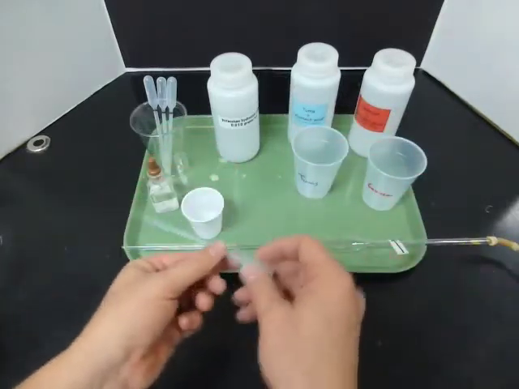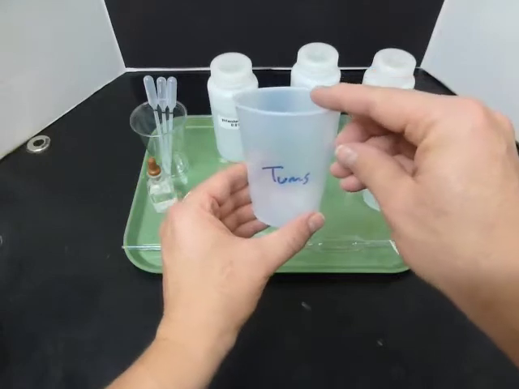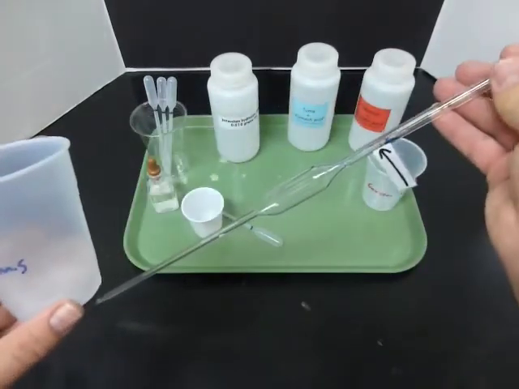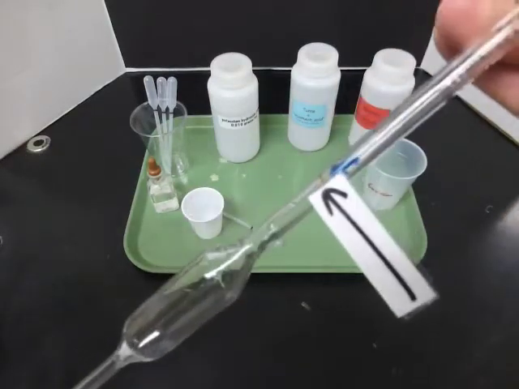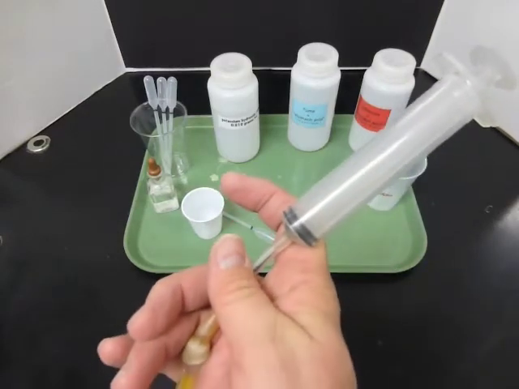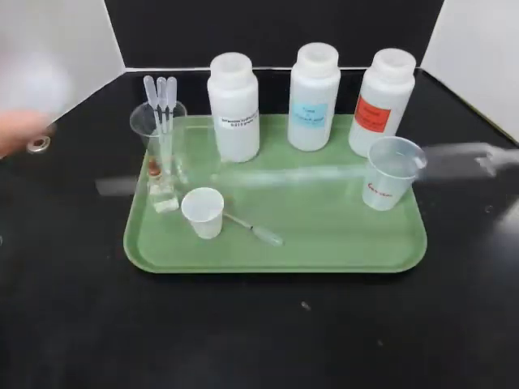And then you're also going to put some of the Tums solution into a cup. You'll need 20 milliliters of the Tums solution. To measure that, use a 20 milliliter pipette. It says 20 milliliters on it, and there's an arrow that points to the 20 milliliter mark. Draw the liquid up using the syringe until you get to that arrow, and then put it into your cup.